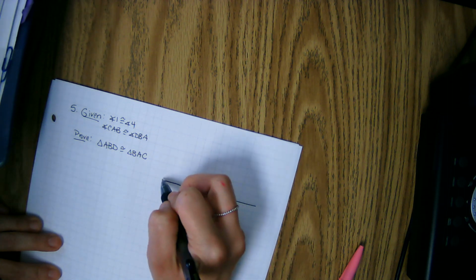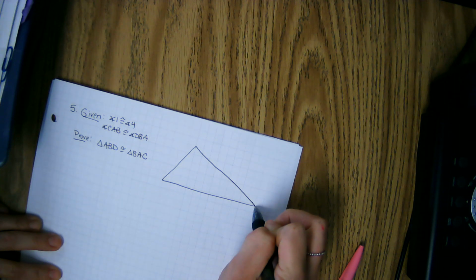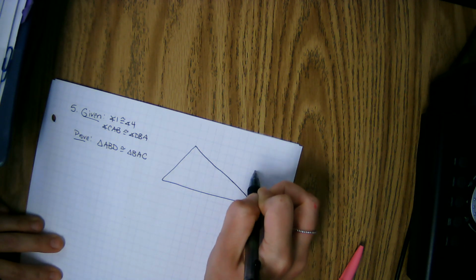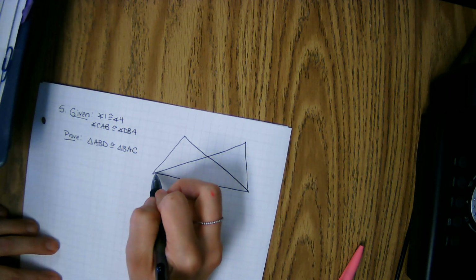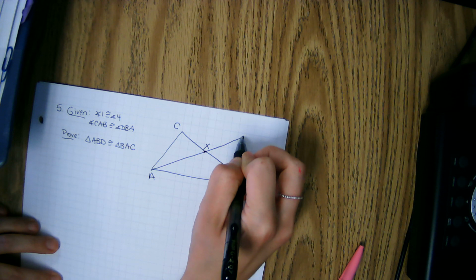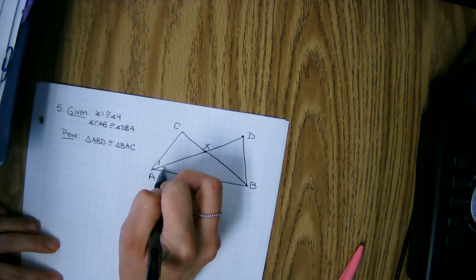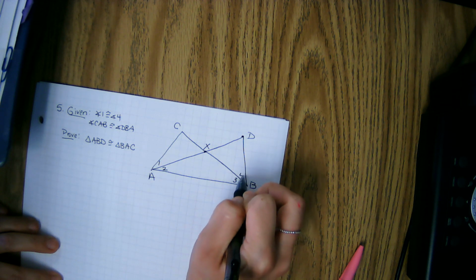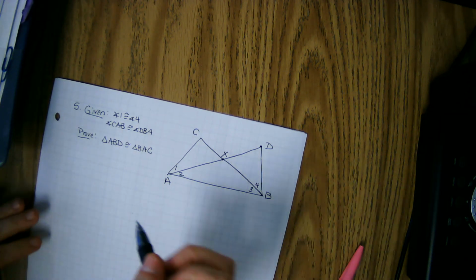Straight line here, go up, and then all the way down, then go up, and all the way down. Again, not drawn to scale. A, C, X, D, B, and then I'm going to put some numbers in these angles so we're all together here. And I think that is our whole picture.